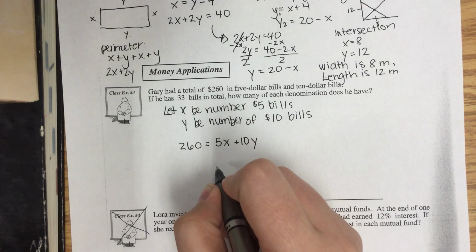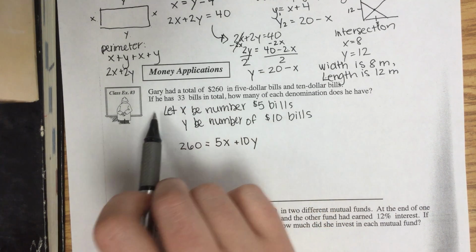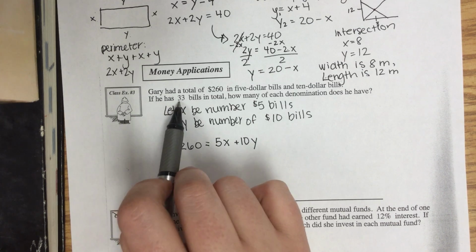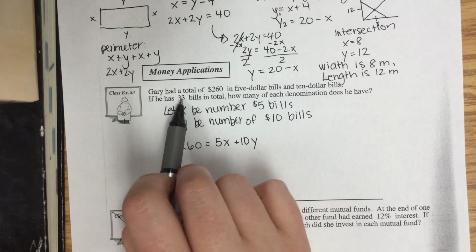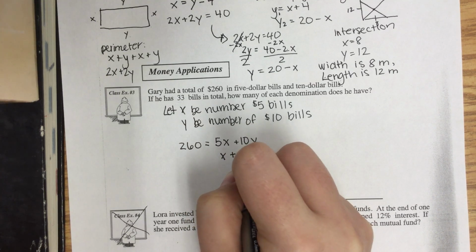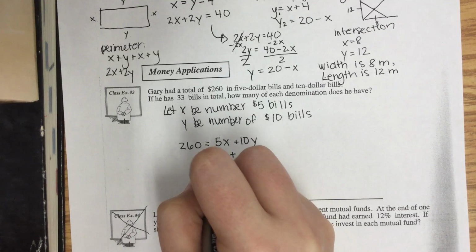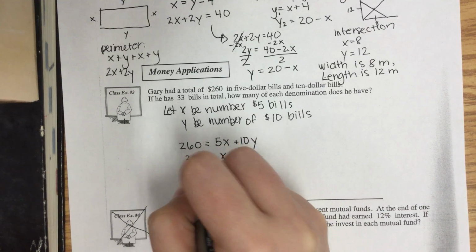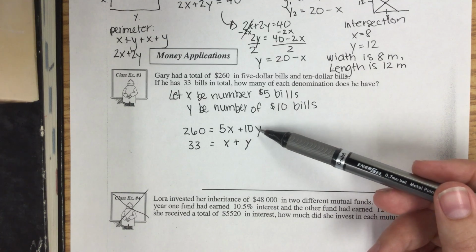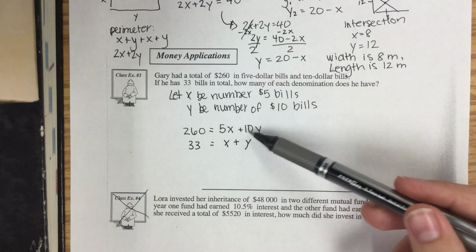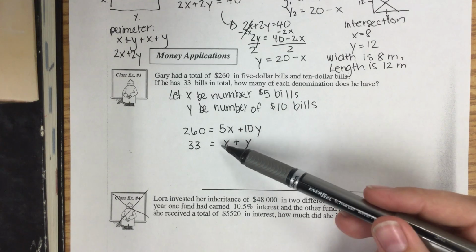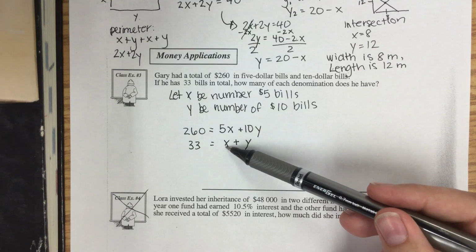And then I'm going to make a second equation from this quantity right here, that he has 33 bills in total, that the number of $5 bills he has and the number of $10 bills he has adds up to 33. And so I hope you see this distinction here, that this was the money value. That's why we're multiplying by the denomination $5 or $10, whereas this was the number of bills.